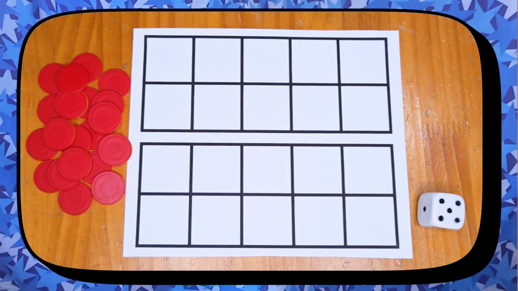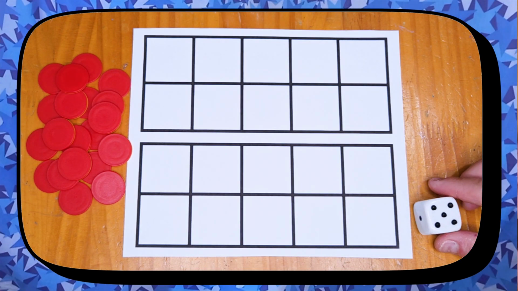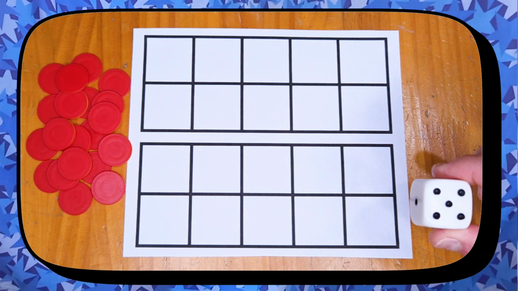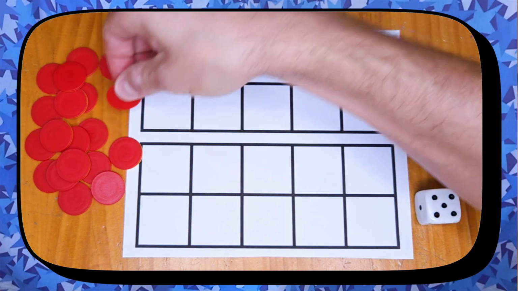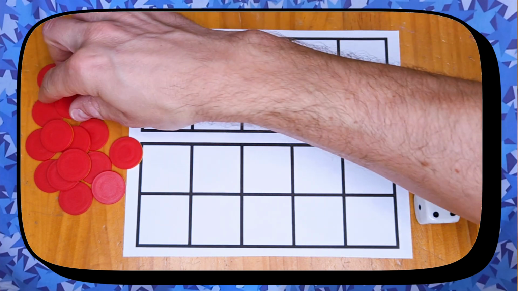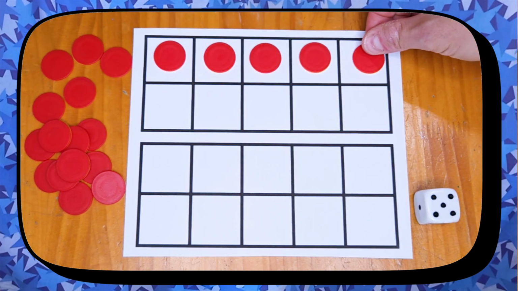Here's my first roll. What number? 5. I'll place 5 counters on my 10 frame. Count with me. 1, 2, 3, 4, 5.